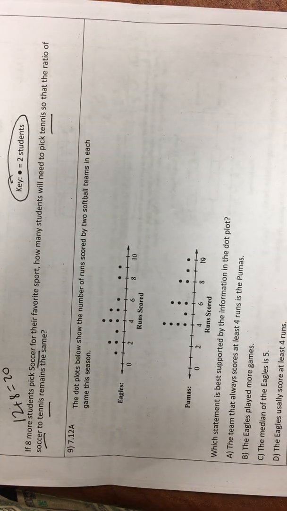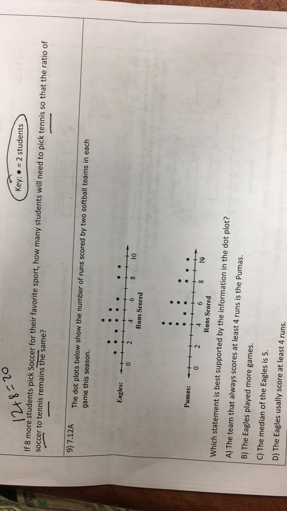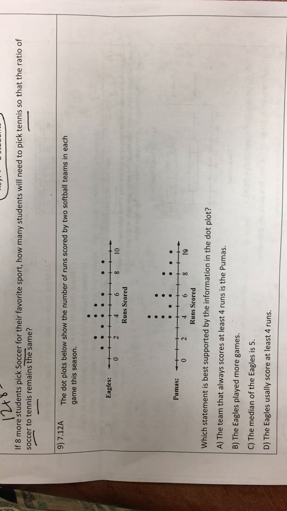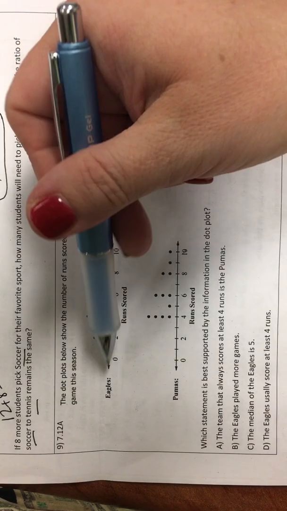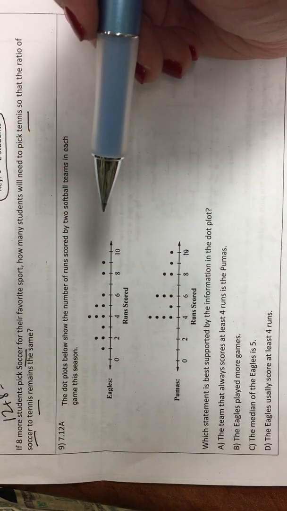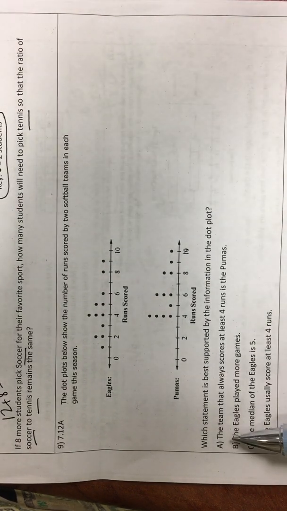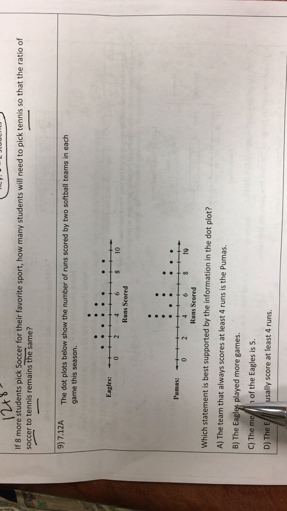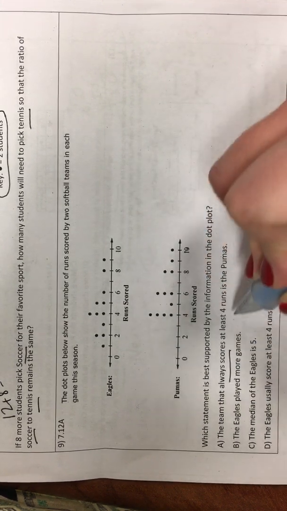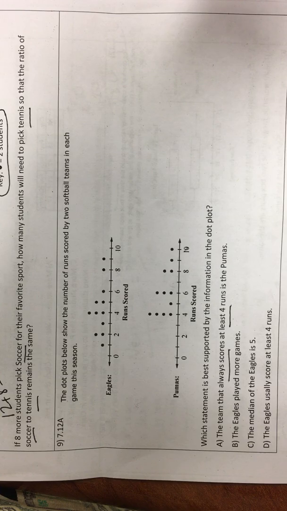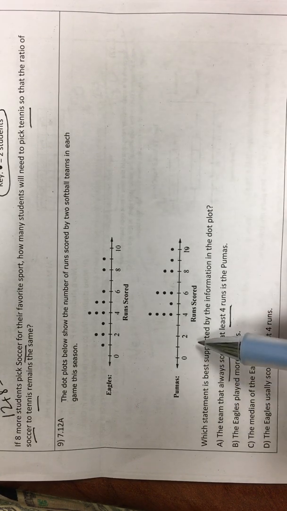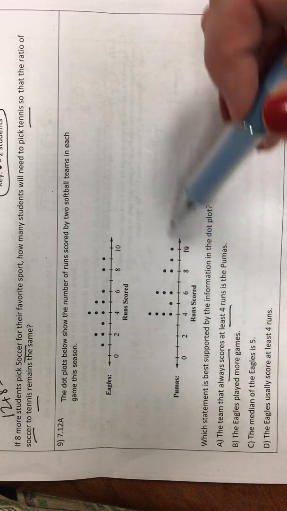All right, number 9. The dot plot below shows the number of runs scored by 2 softball teams in each game this season. Which statement is best supported by the information in the dot plot? So here we have the Eagles and we have the Pumas, and we have how many runs they each scored. All right, the first one, A, says the team that always scores at least 4 runs is the Pumas. So if we look at the Pumas, all of their dots are 4 or bigger, so that's true.